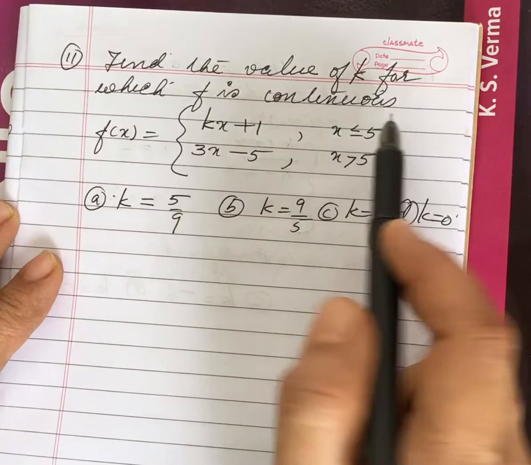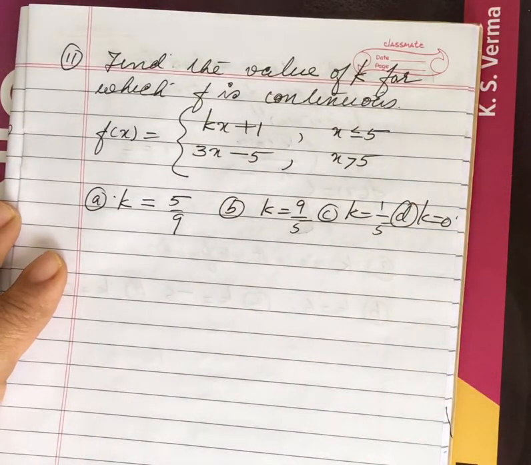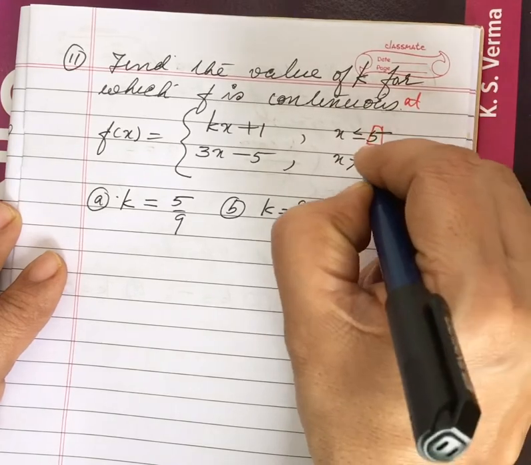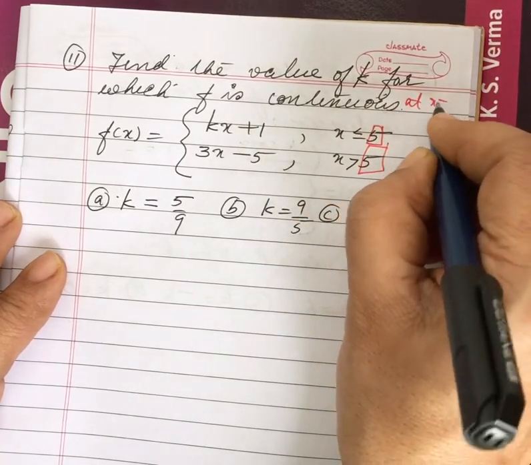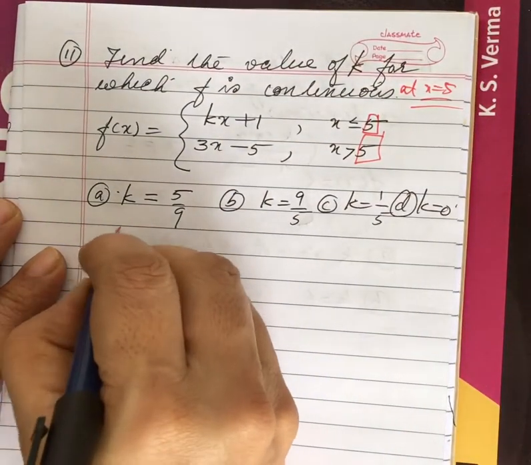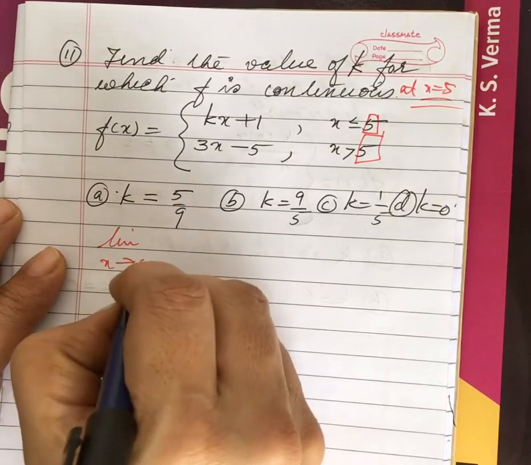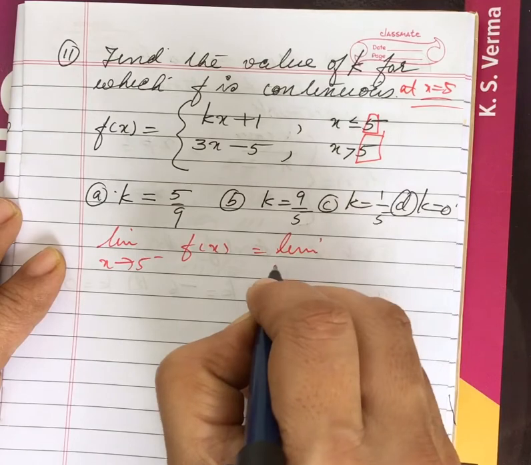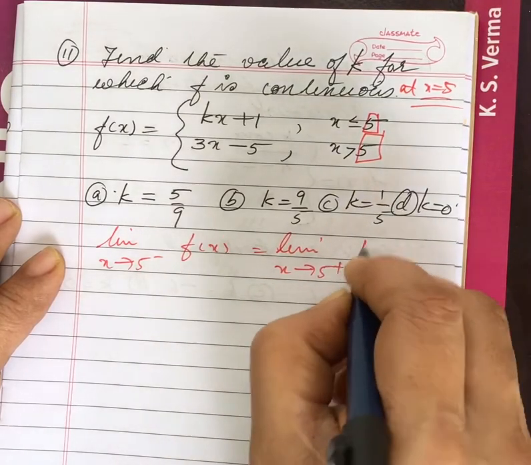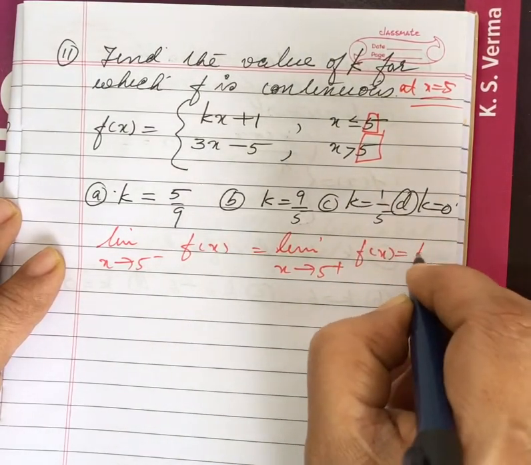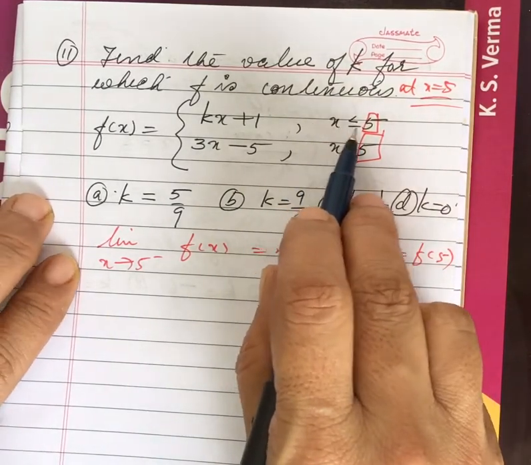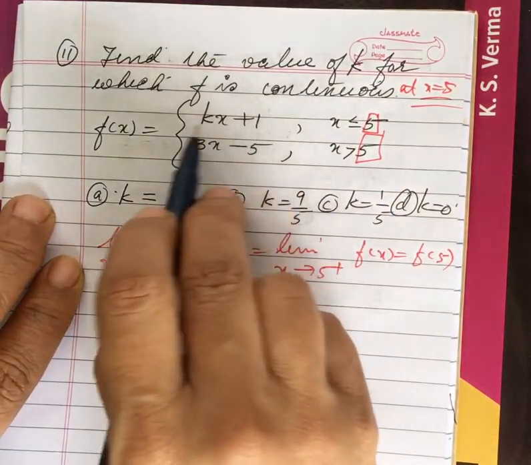Here also it is only given continuous. So we have to consider it is continuous at this suggested point. It is at x equal to 5 you have to consider. So we will write limit x tends to 5 minus f of x equal to limit x tends to 5 plus f of x equal to f of 5. F of 5 you write first. F of 5 means the function value at x equal to 5.